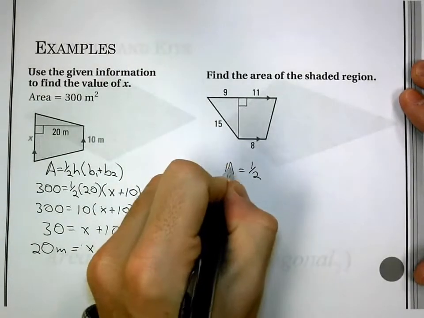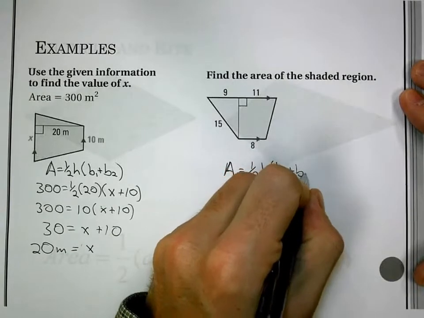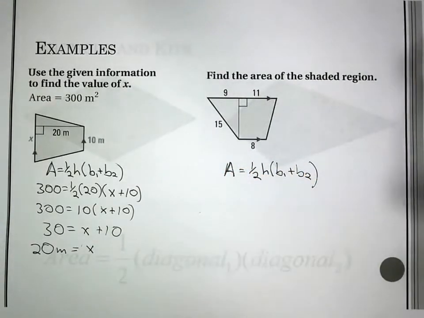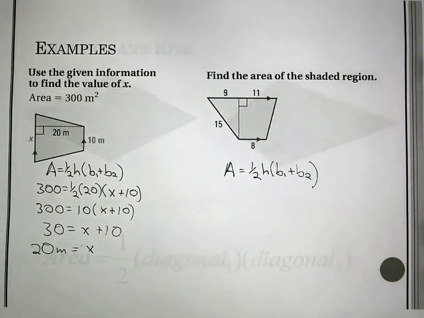We write our area formula because we know it's a trapezoid, and just get in that habit. When you look at the shape, this is what shape it is, this is the formula I'm going to use. Write it, and maybe if you have to do some extra work, which we'll probably have to do here, you at least already have it started so you can see what you need.